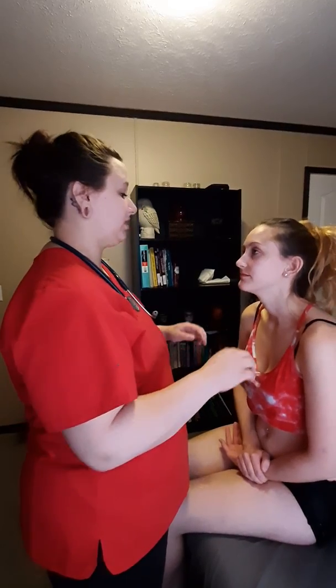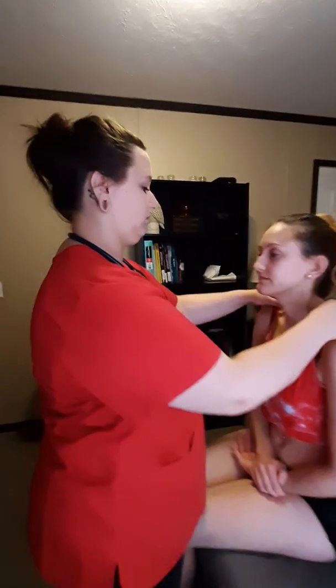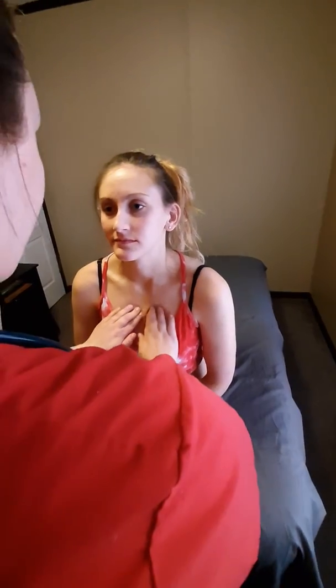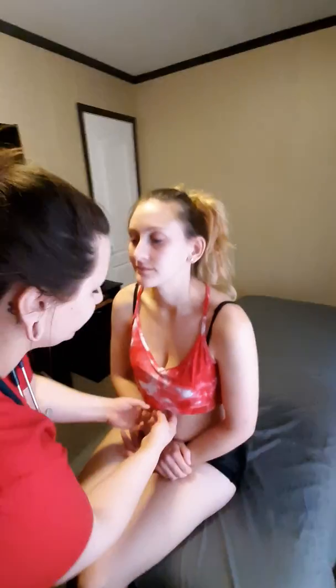Alright, next I'm going to palpate some areas. Just let me know if there's any tenderness or pain, okay? And as I'm doing this, I'm noting the patient's facial expression is relaxed and not grimacing, which can also be a sign of pain, even if they do not say that there's pain.